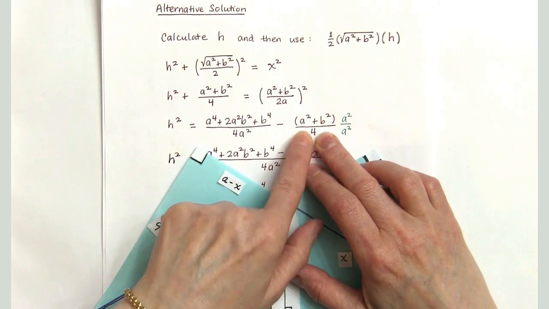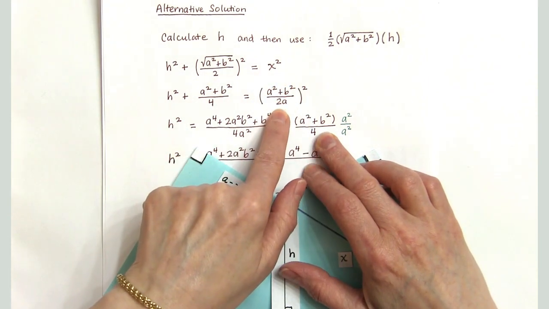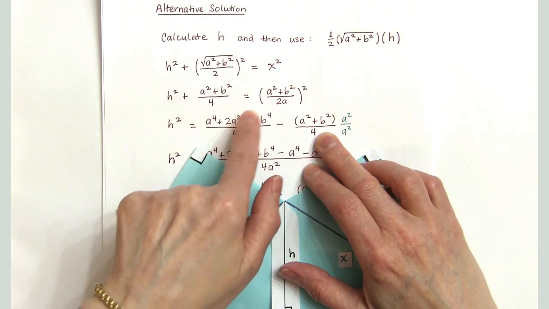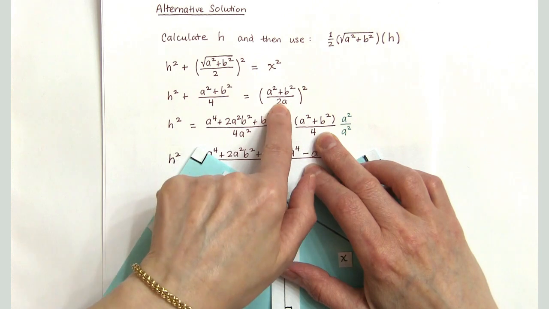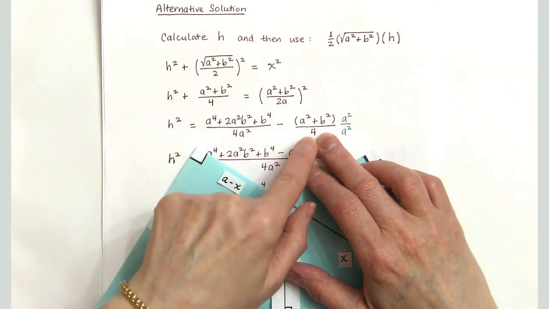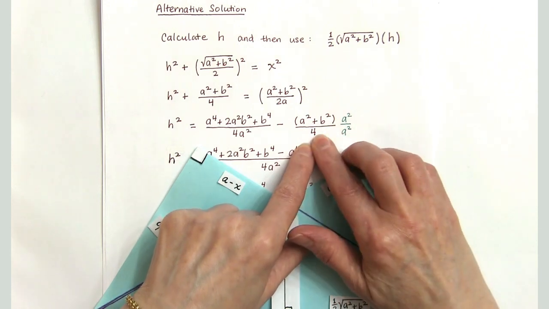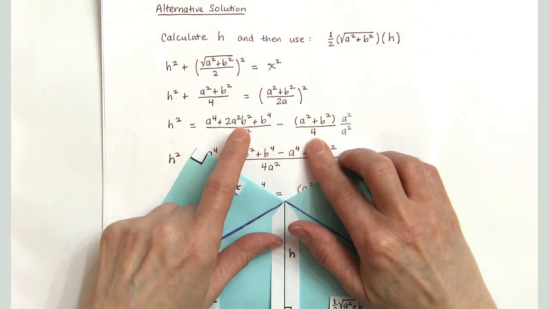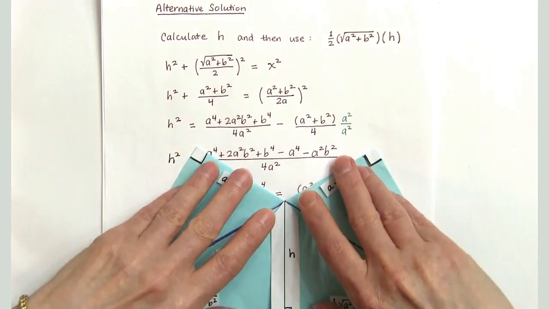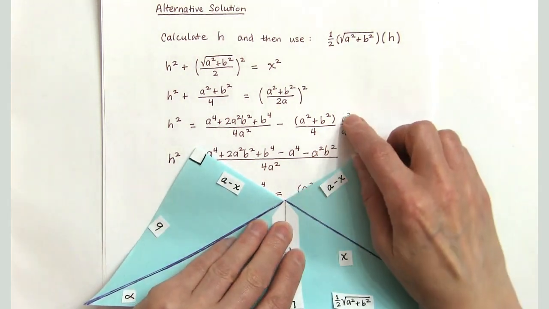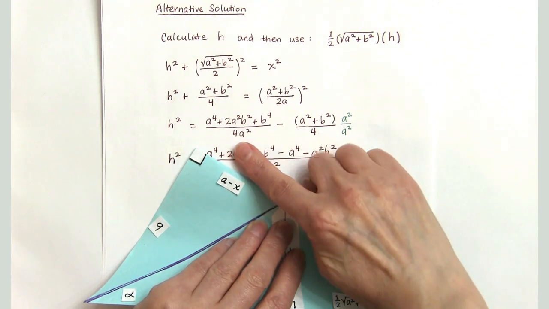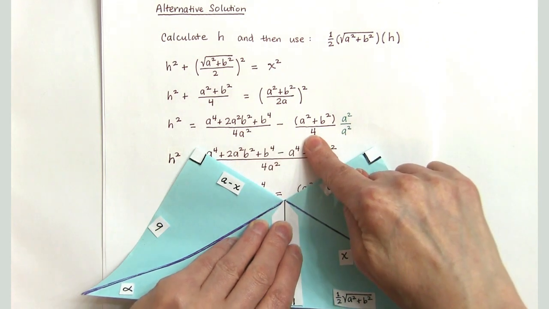Now when I square this quantity, it becomes a to the 4th plus 2a squared b squared plus b to the 4th, and the denominator becomes 4a squared. And then when I brought this to this side, we have this, and I want to combine these two fractions together, so I need a common denominator in order to do that. And so I multiplied this quantity by a squared over a squared to get a common denominator of 4a squared in each case.